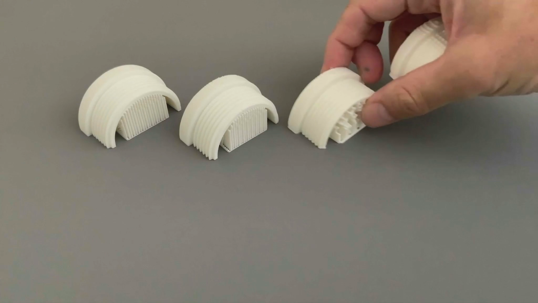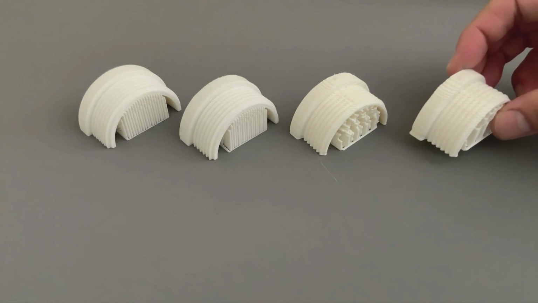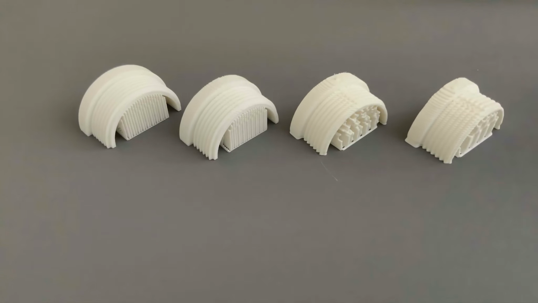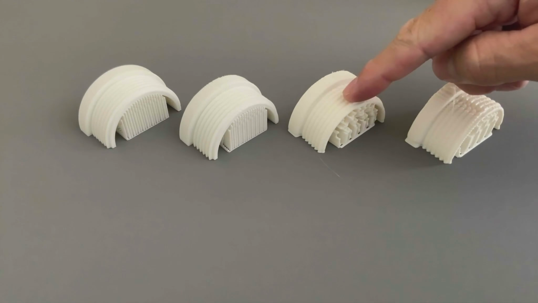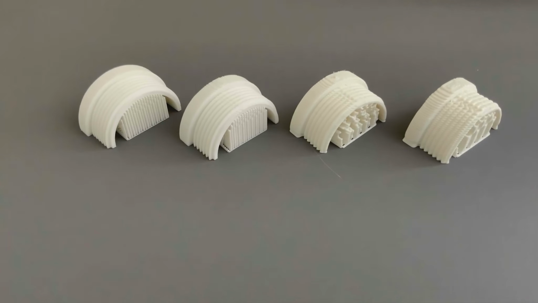Then we have the Moore extruder with high speed, and the Moore extruder with fine detail, and the Moore extruder with coarse details, so fast print.